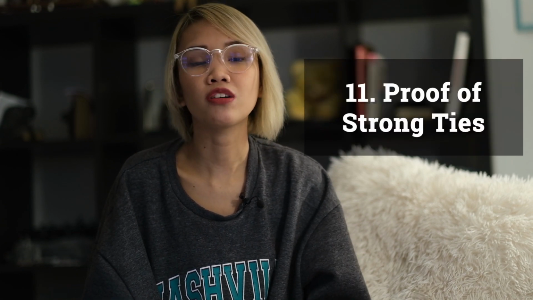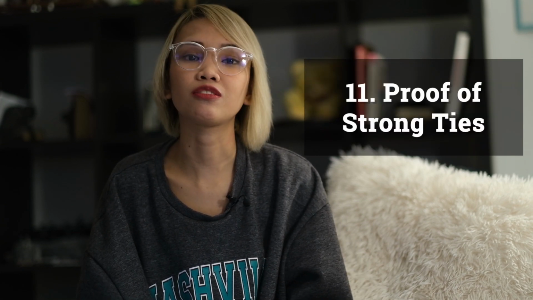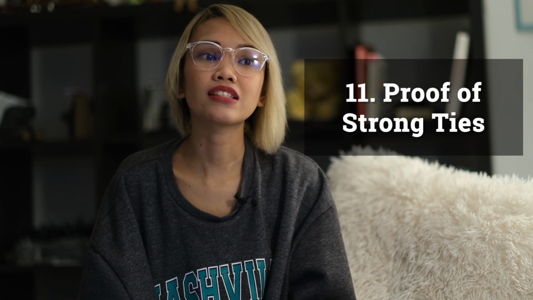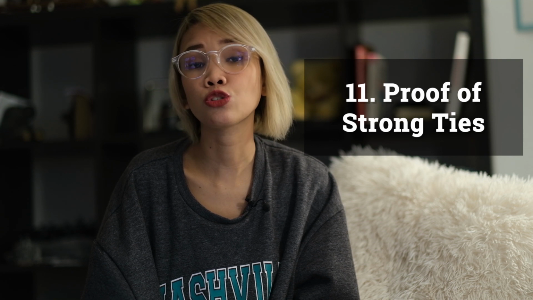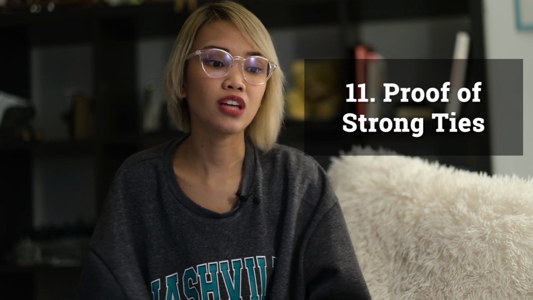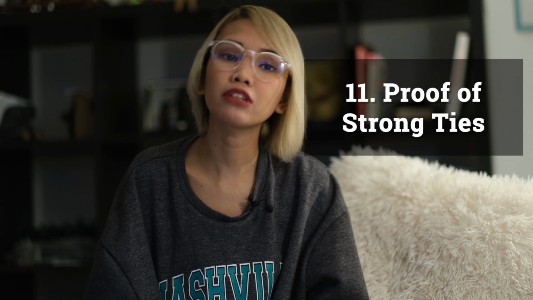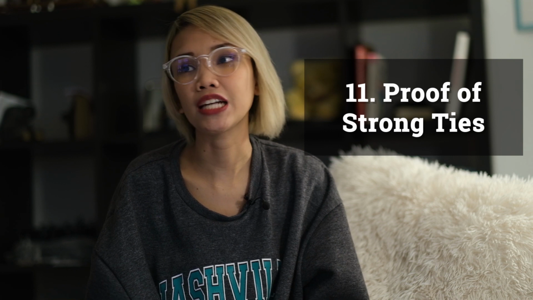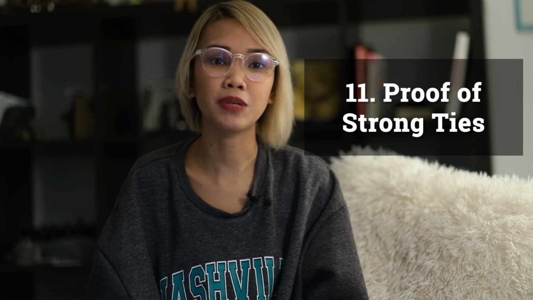The next requirement would be a proof of strong ties. This is very important for those people that are applying for a tourist visa. Again, since a tourist visa is only for short term, with a maximum of 3 months, you need to prove to the embassy officers that you will be returning to your home country, na meron kang babalikan sa Pilipinas at meron kang reason para bumalik ng Pilipinas.